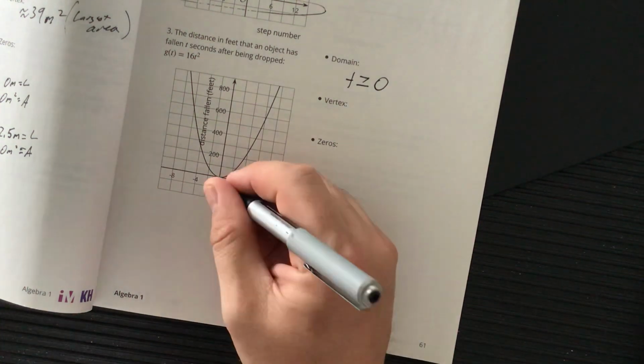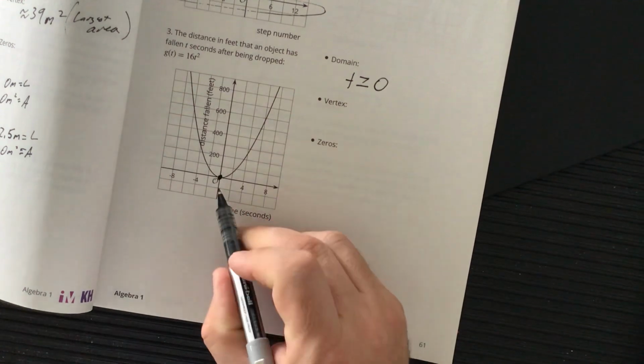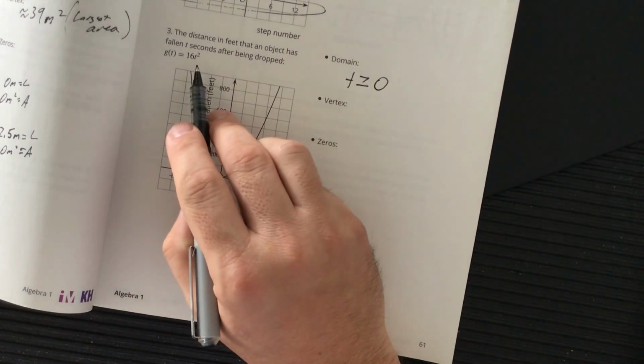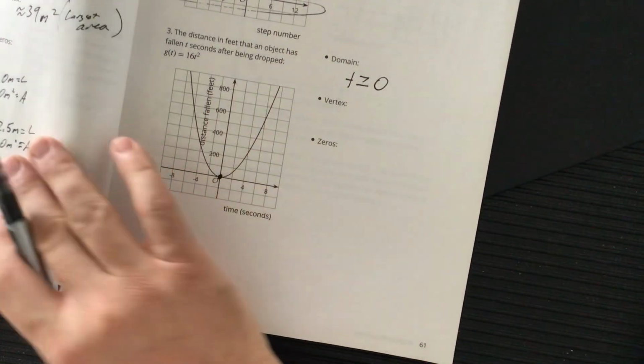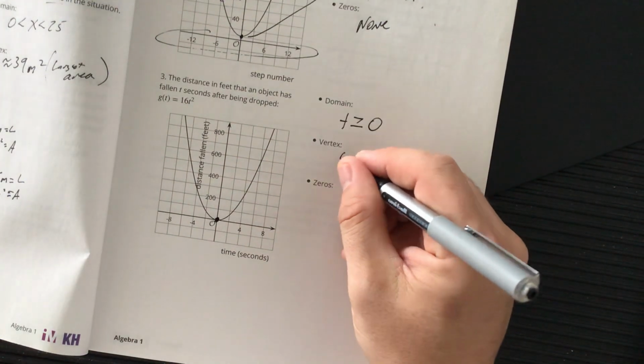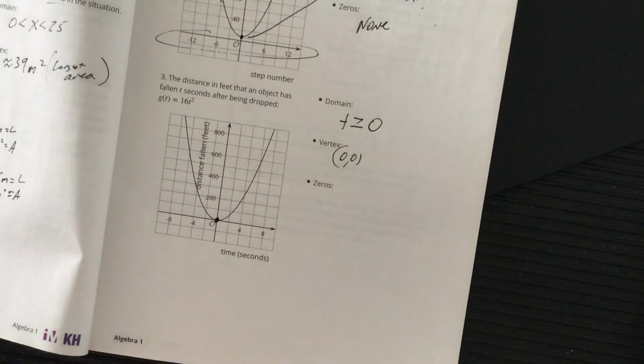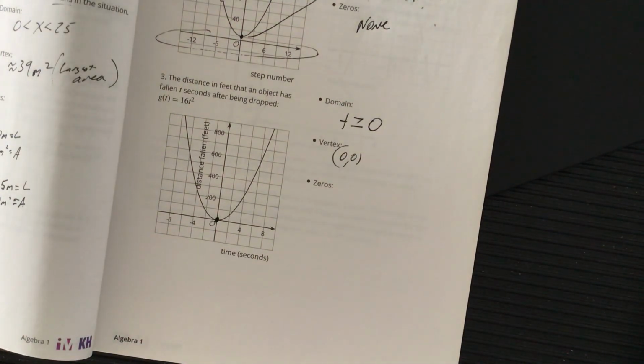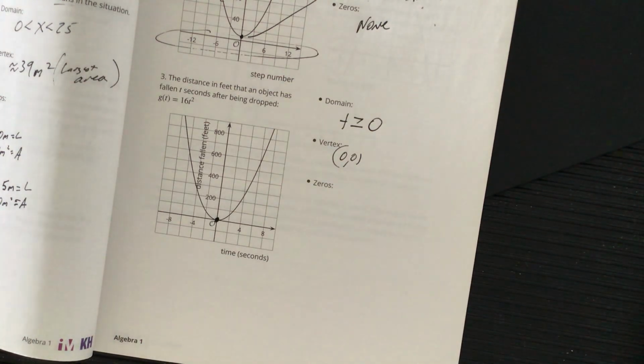Vertex. Again, we can double check to be sure we're right here, but if time is 0, what height am I at? 0. Vertex is 0, 0. Makes sense, distance fallen after 0 seconds would be 0, because you haven't dropped it yet.